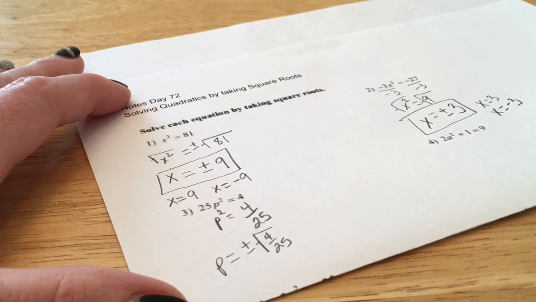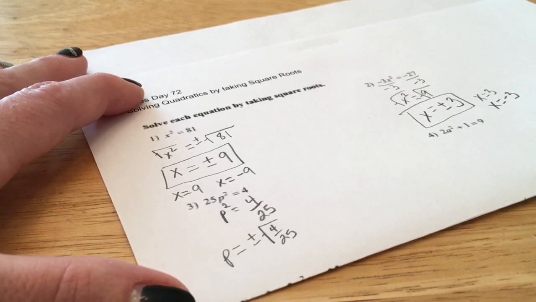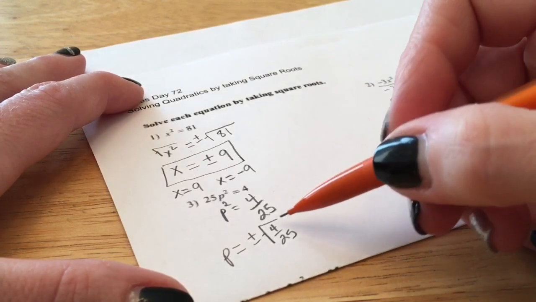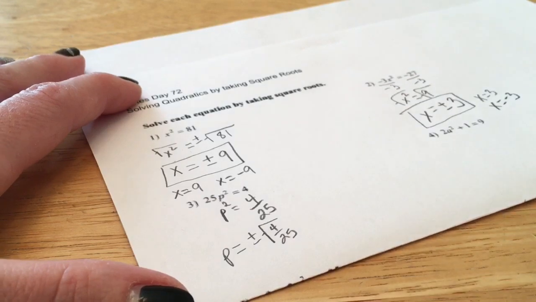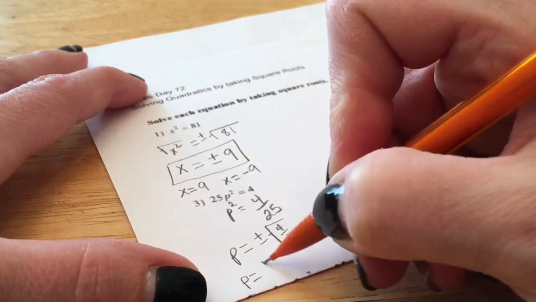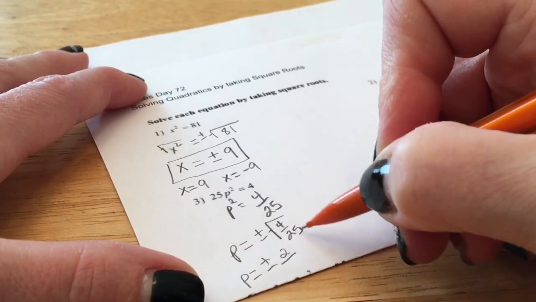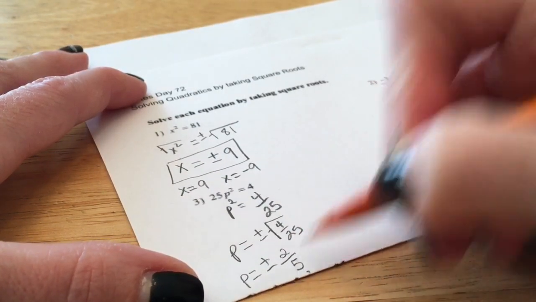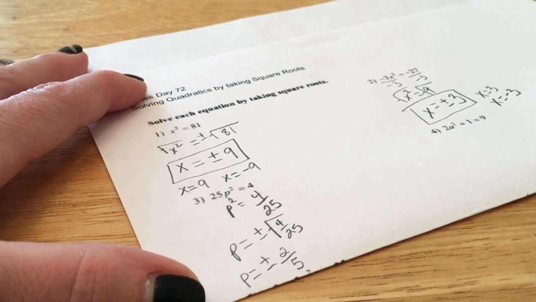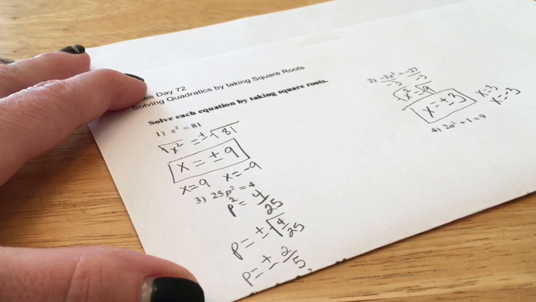If you type that in a calculator, it's going to give you a decimal, and I can live with that. But we know how to square root 4, and we know how to square root 25. So I'm going to do it as a fraction. The square root of 4 is 2, and the square root of 25 is 5. So I would write it as p equals plus or minus 2 over 5.